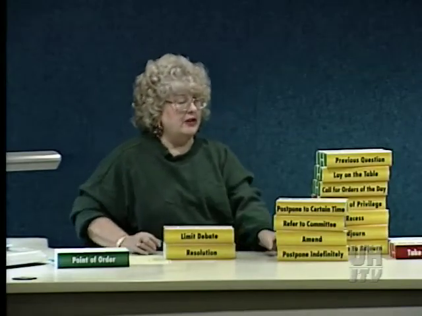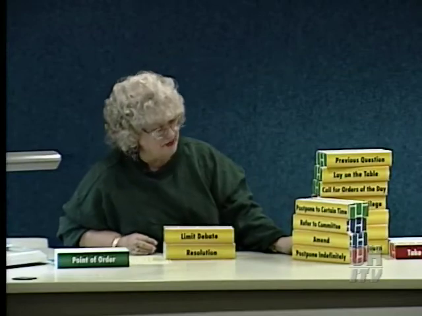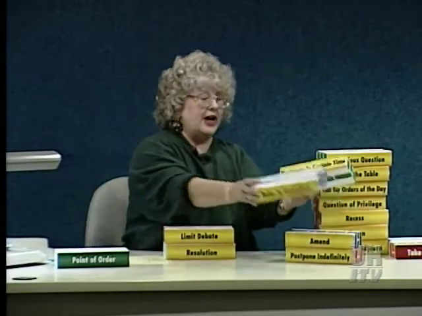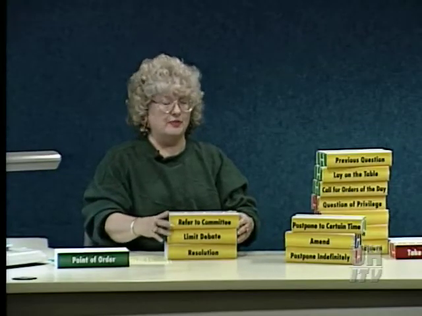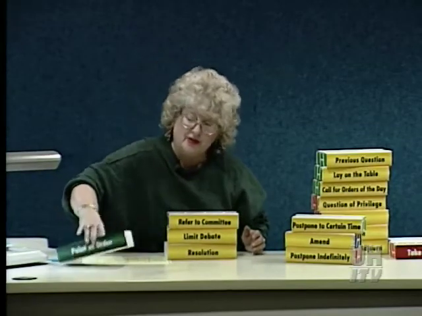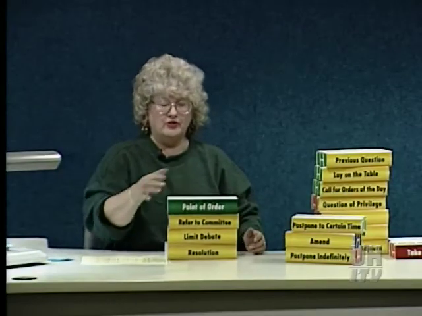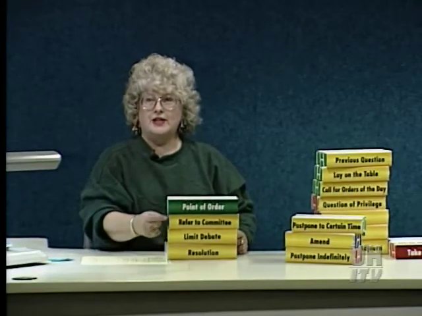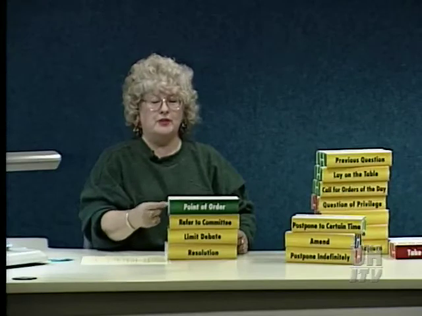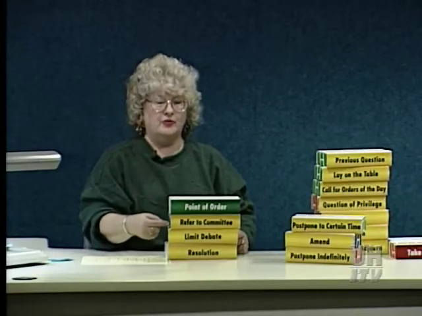Okay, so the motion on the floor is whether or not to limit debate. Now at that point, could somebody come along and say, I move to refer this matter to committee? No, because this motion has higher priority than this motion. So somebody should raise a point of order, somebody should say, point of order, limit debate has higher priority than refer to committee. The motion to refer to committee is out of order. Your point is well taken.